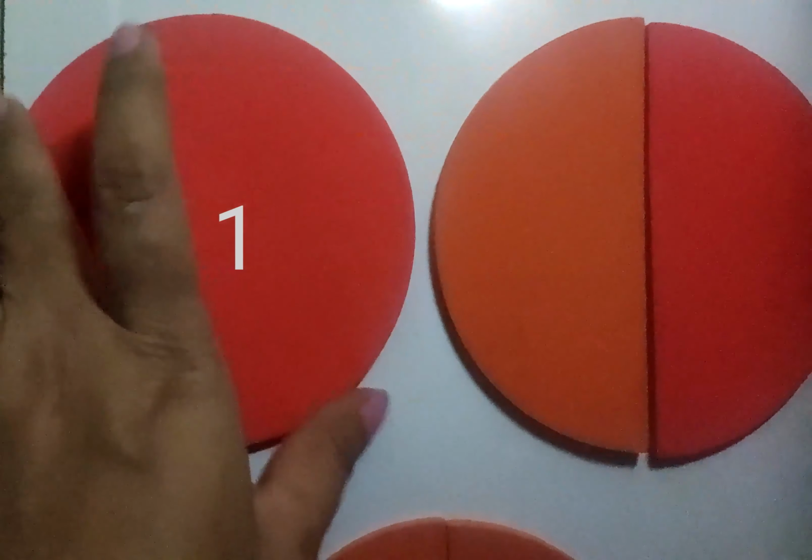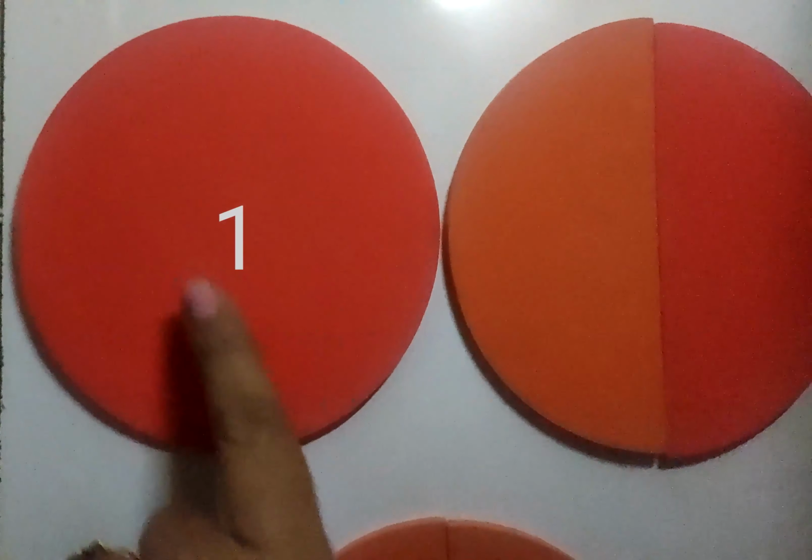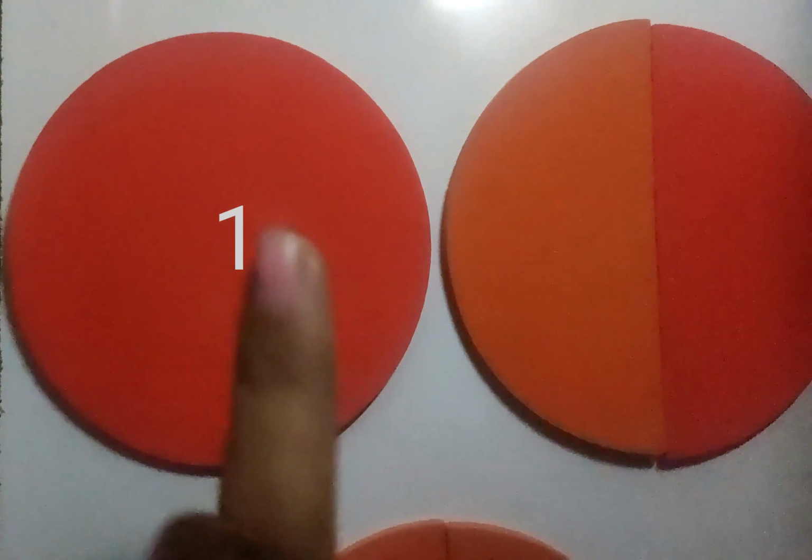Here I have taken one circle. It's a complete circle. That's why it is called a whole quantity, and it is only one circle. That's why it is called a whole one number, one quantity, right?